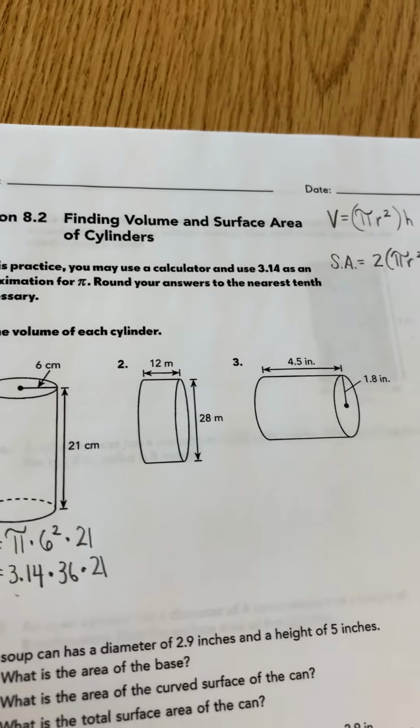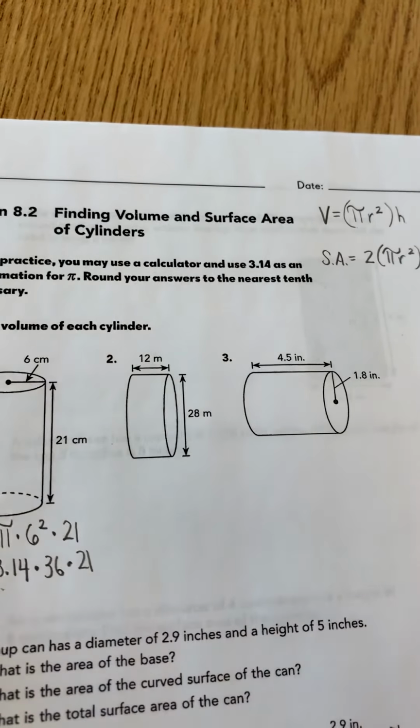So you're going to do the same thing for 2 and 3. 3 is straightforward. 4.5, even though it's on its side, that's the height. And then 1.8 is the radius. So you'll put them into your formula and figure it out.